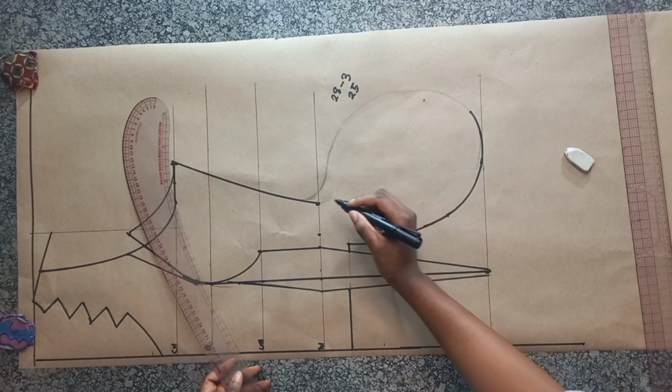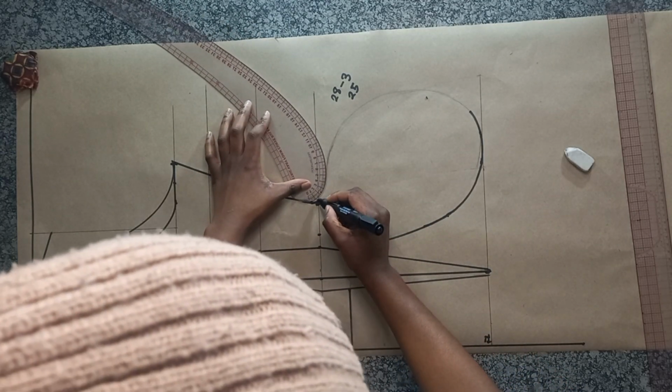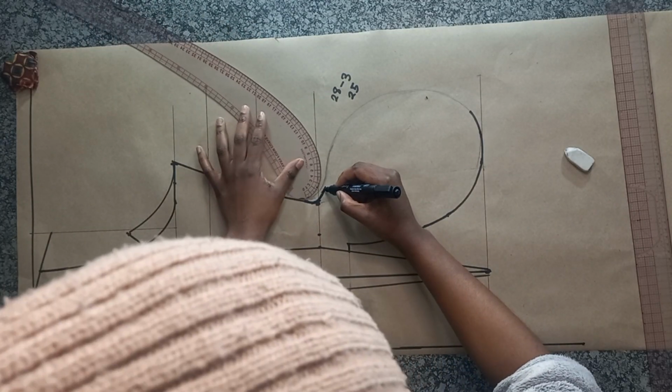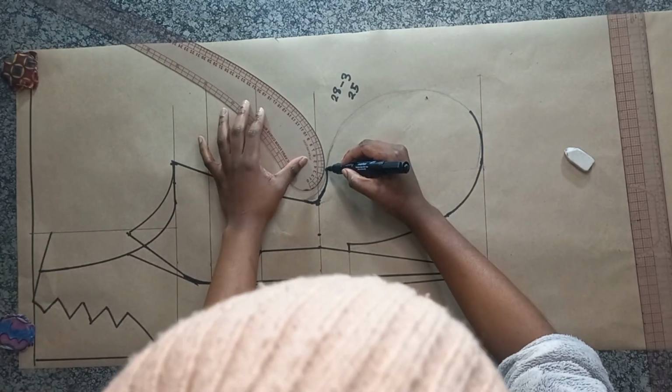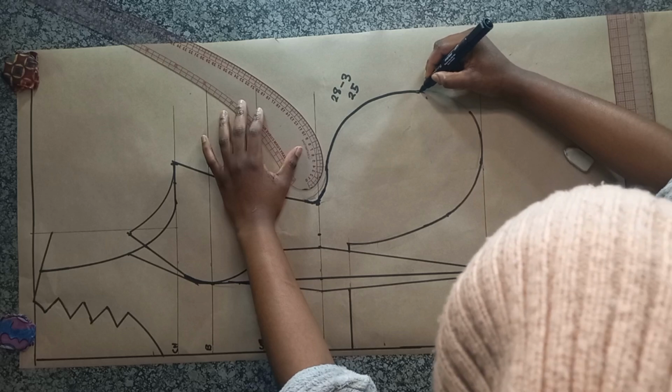So as you can see on the waist, I try to make it curve. Make sure it's not sharp. I try to make it as curved as possible. And the side seam, it's round.